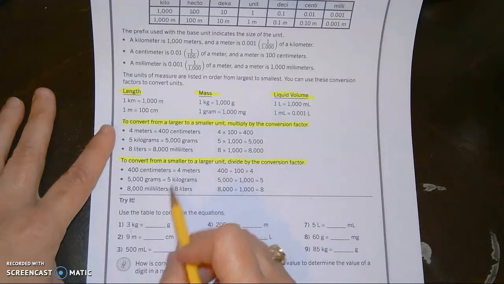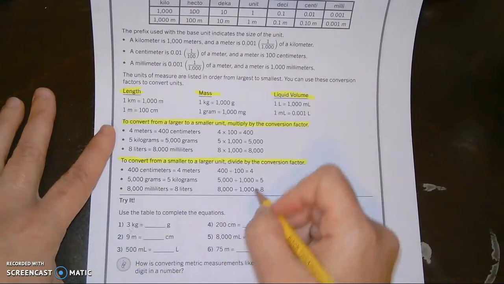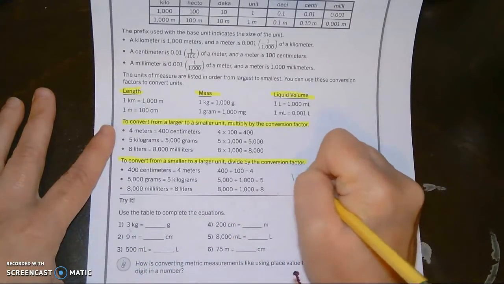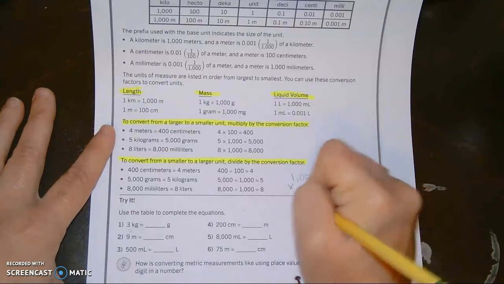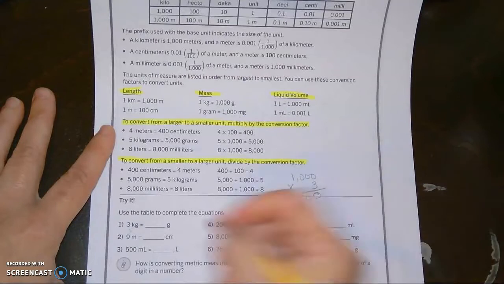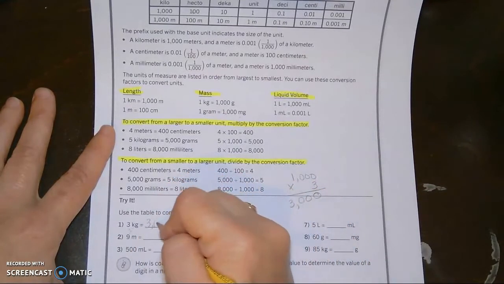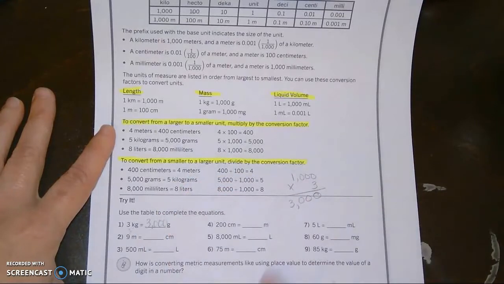So we are going to be multiplying the 3 kilograms by 1,000. So when you multiply 1,000 times 3, you're going to get 3,000. So 3 kilograms is equal to 3,000 grams.